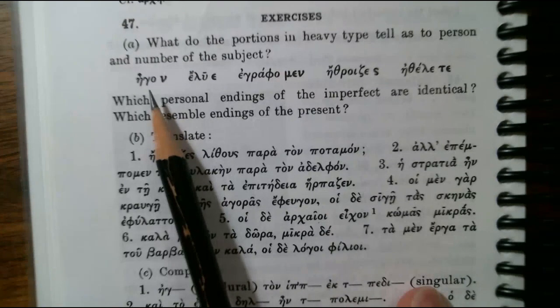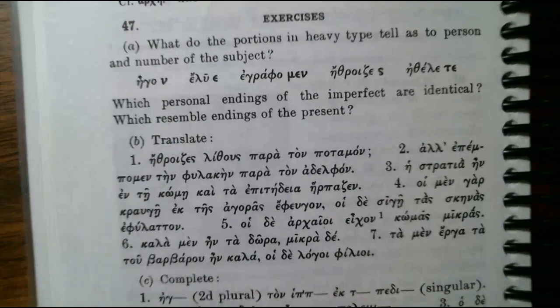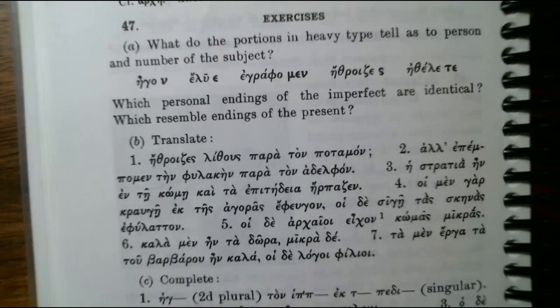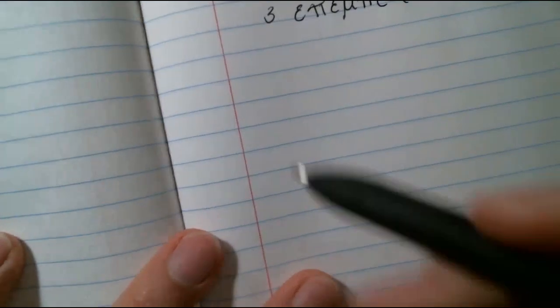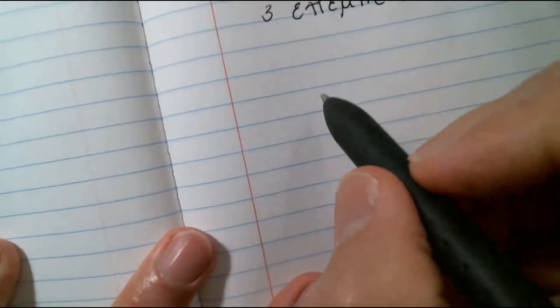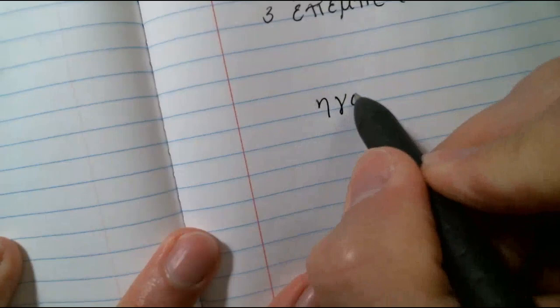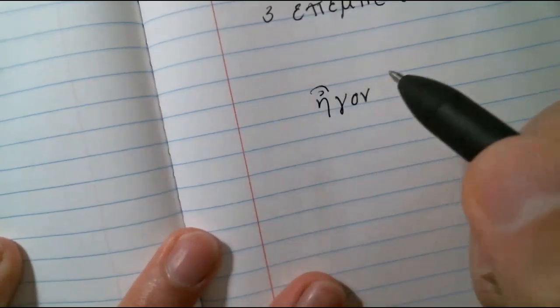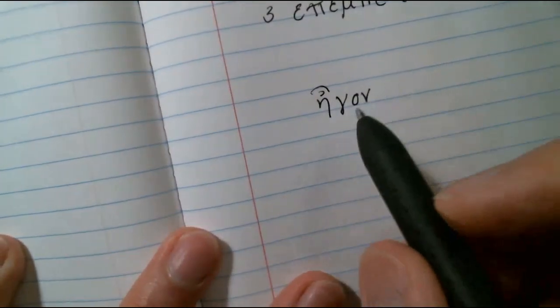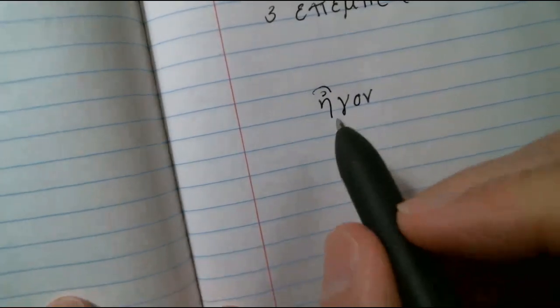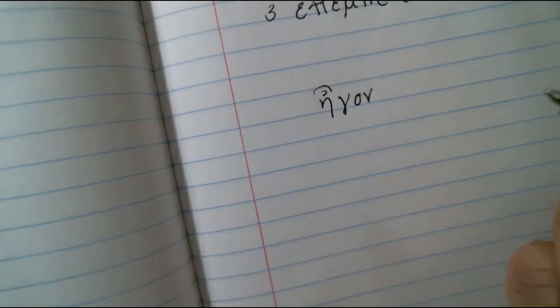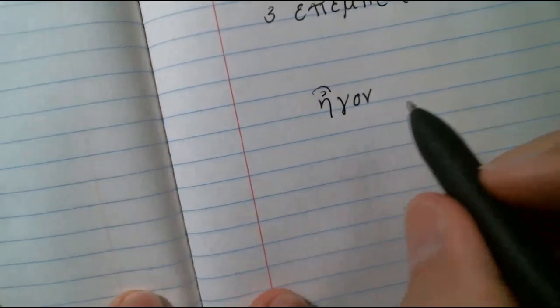Okay, so let me see here. Let me write this out in a way. So we have egon. Show you how I would write this out. Okay, so egon could be third person plural or first person singular.